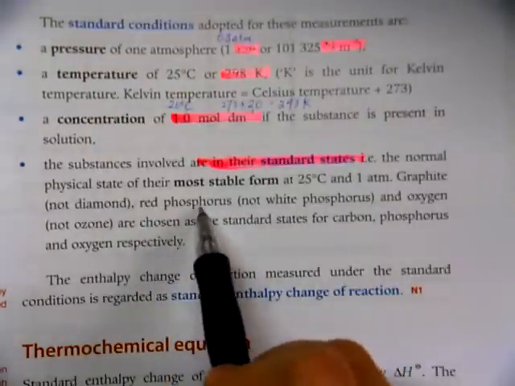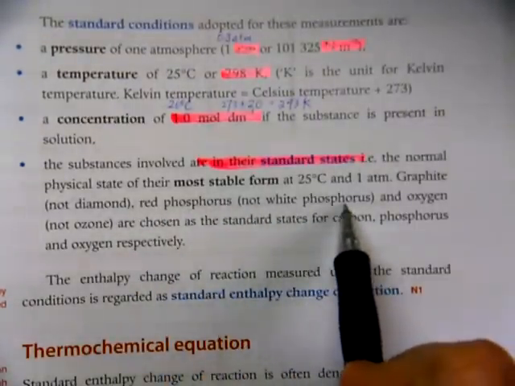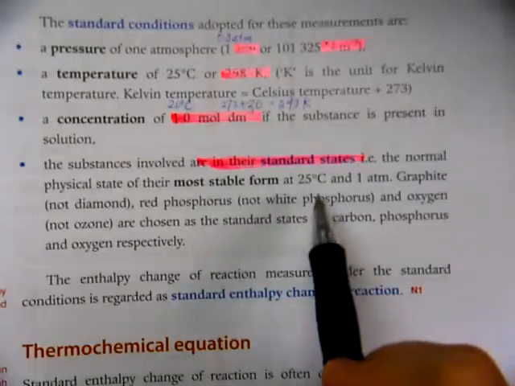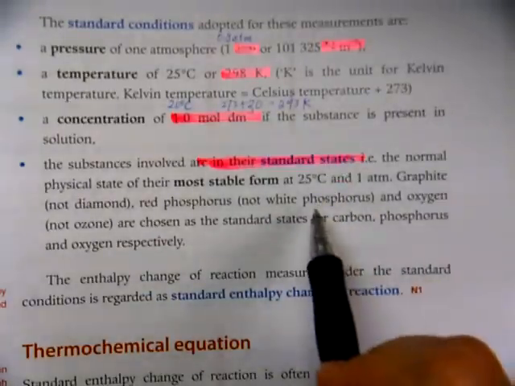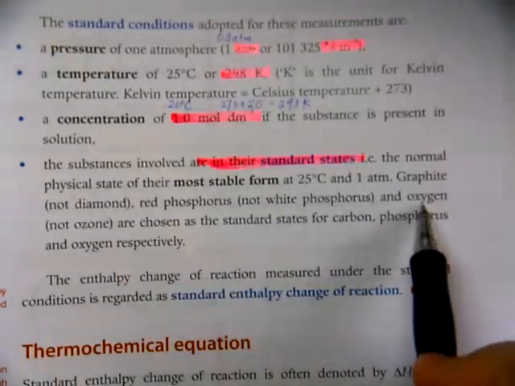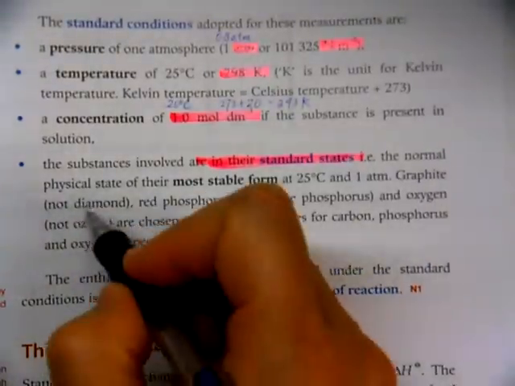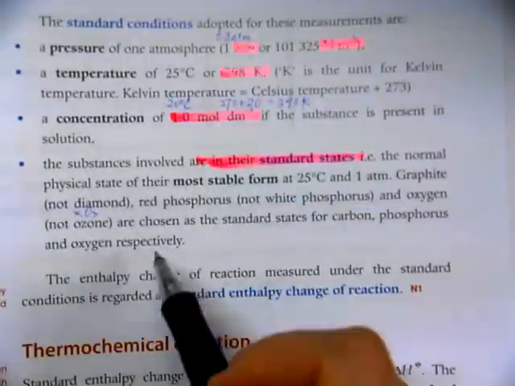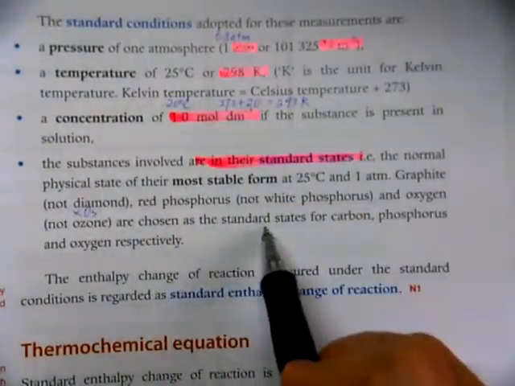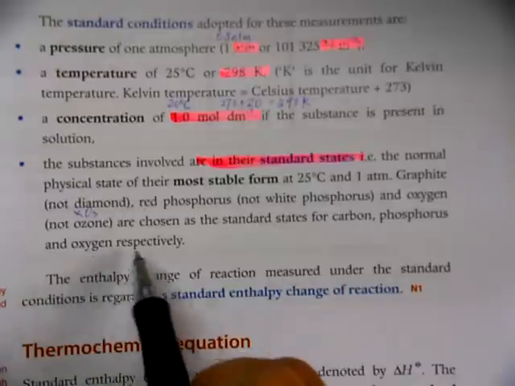One is red phosphorus, the more stable form, and another one is white phosphorus, which is not stable. It will ignite by itself and burn with a pale green flame. Oxygen, not ozone, okay? Ozone is O3. These are chosen as the stable states for carbon, phosphorus, and oxygen respectively.